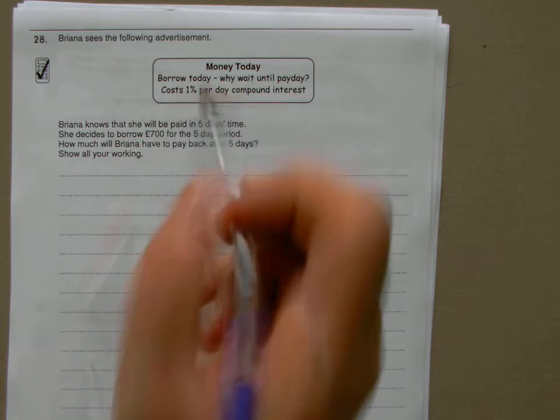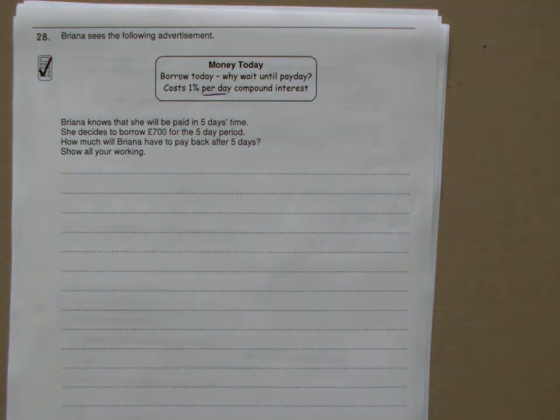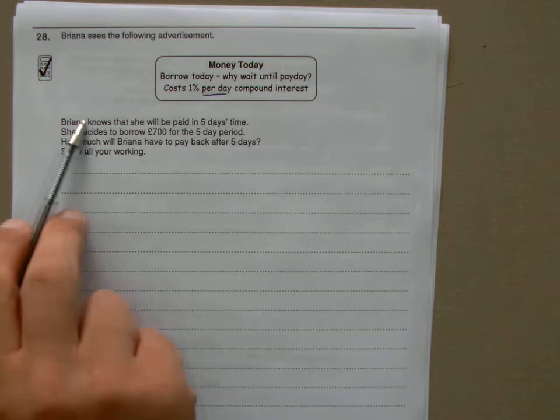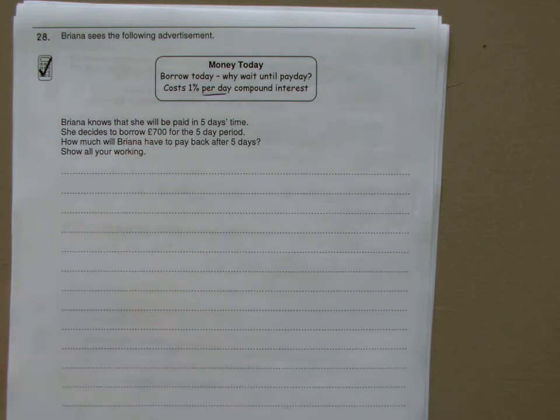Now it's compound interest, but it's per day, isn't it? So it's not per year. It means 1% is applied each day. So here we've got Brianna, and she's going to be paid in 5 days' time. So she borrows £700 for a 5-day period. How much will Brianna have to pay back after 5 days?